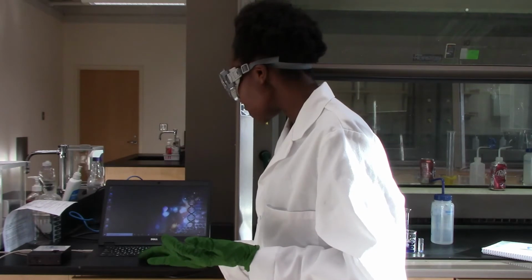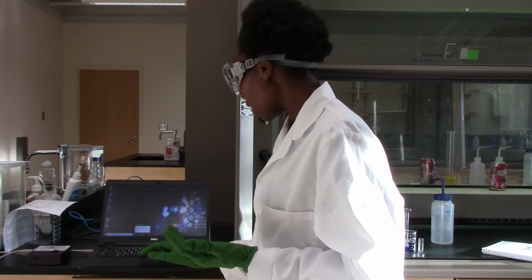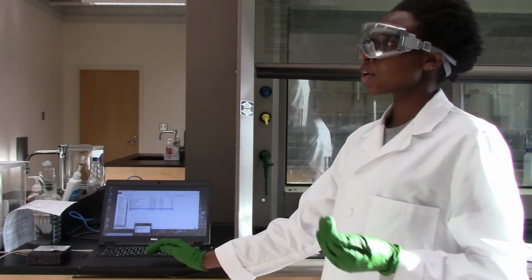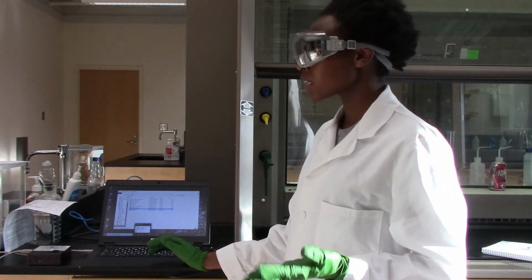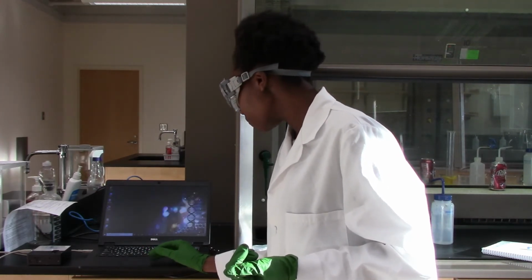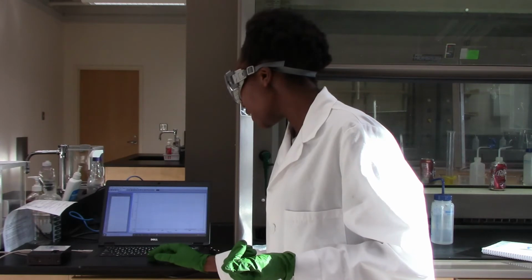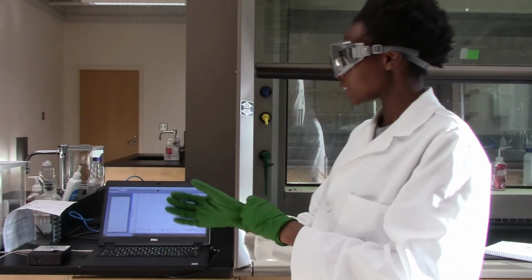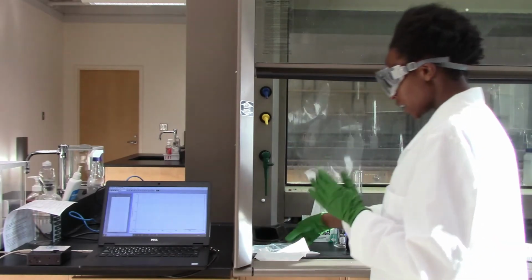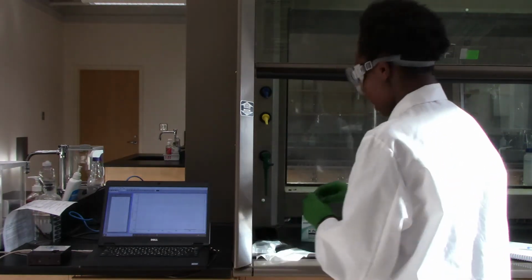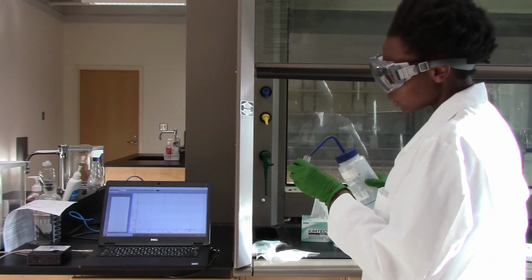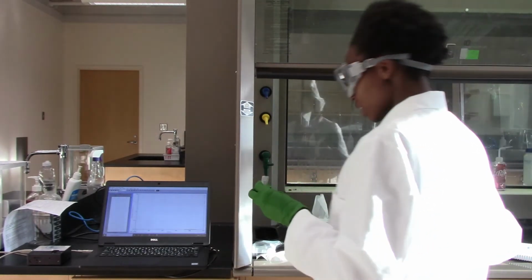So the initial spectrum had absorbance versus wavelength because I wanted to get a value for absorbance within a specific wavelength. And now I am going to go ahead and get my absorbance versus time, and I have to calibrate my spectrometer with water again before I do anything.